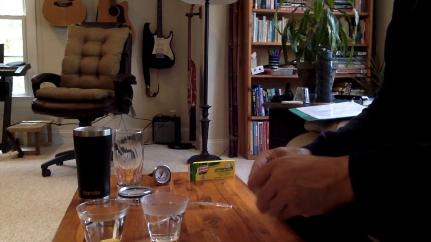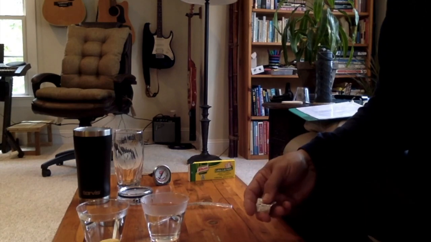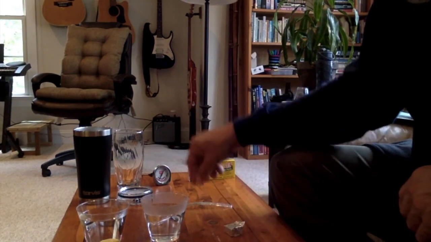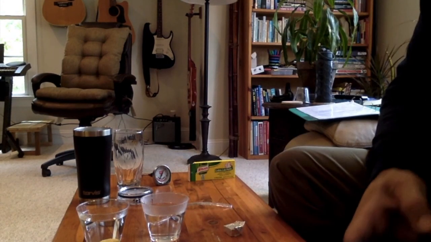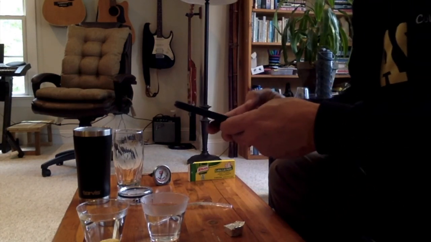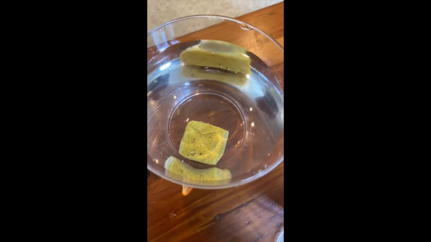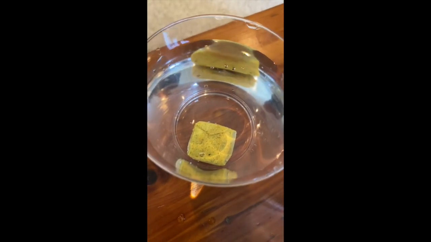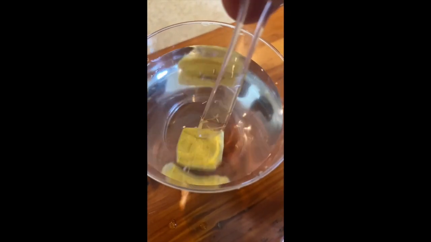And drop in another bouillon cube. All right, there's my 1 minute. So I'm making an observation here. Let me get the video running on the other camera here. See, not really anything happening here at all. I'm going to even poke it with the spoon just a little bit. You can hear that it's pretty solid still.